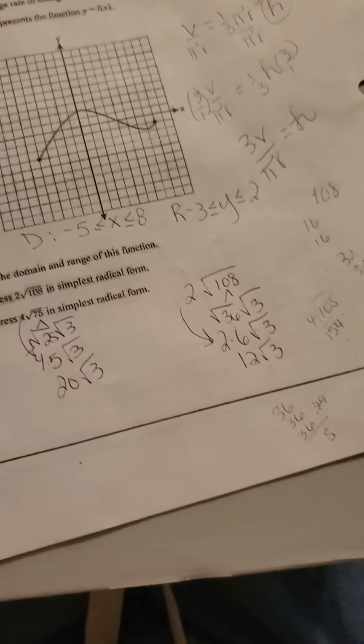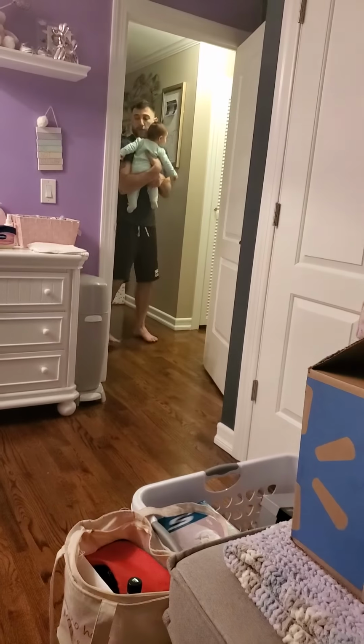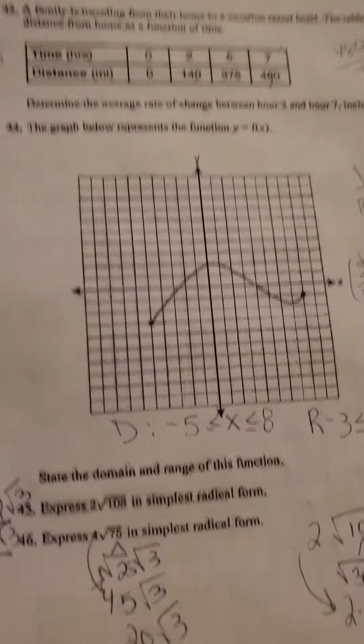Yay! We finished! Yay! Somebody's camera shy. All right. Good night.